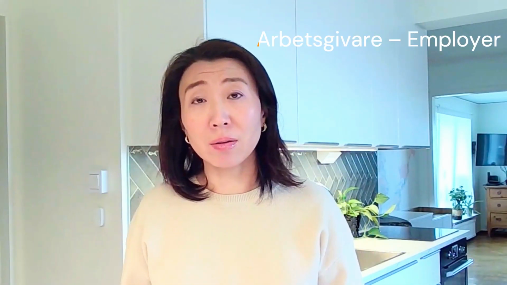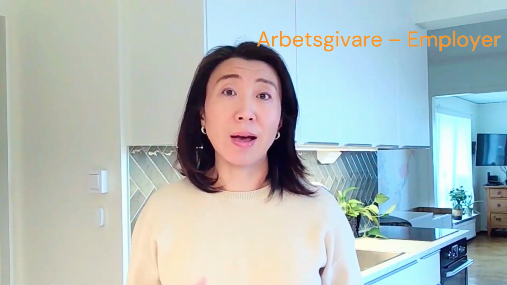For example, if you learn the word arbete, work, expand the group to Arbeitsplatz, workplace, Arbetsgivare, employer, anställd, employee. Now, instead of learning one word, you understand a whole context around work. This makes vocabulary easier to remember and much easier to use in real conversations.